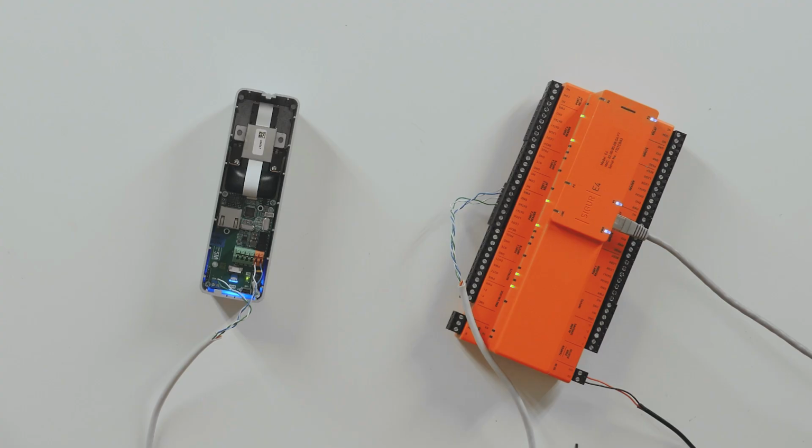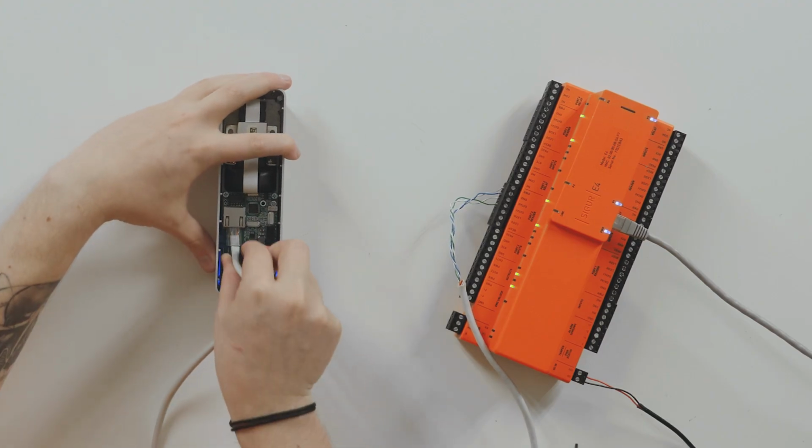Next, connect the reader to the network using the Ethernet interface. There's a special port on the device's board. The physical connection of the device to the controller is complete, and you can proceed to the software settings.